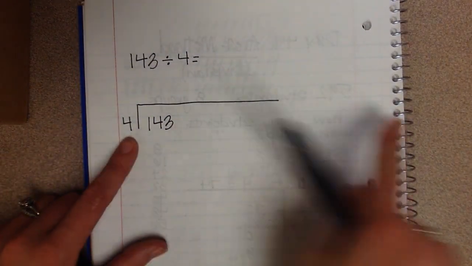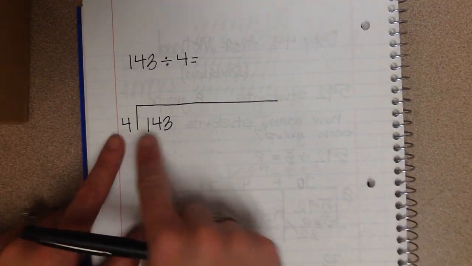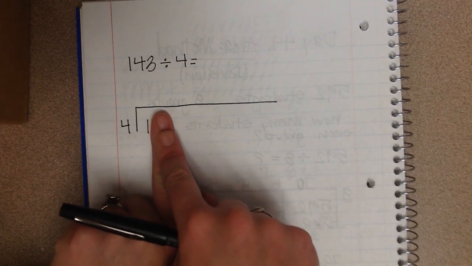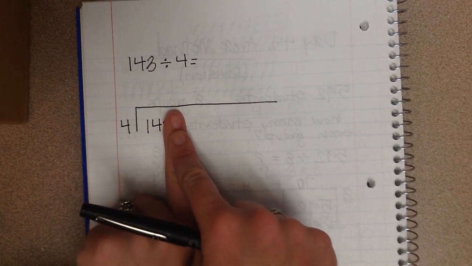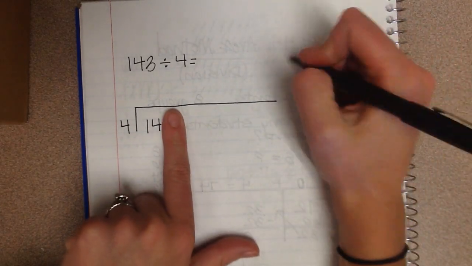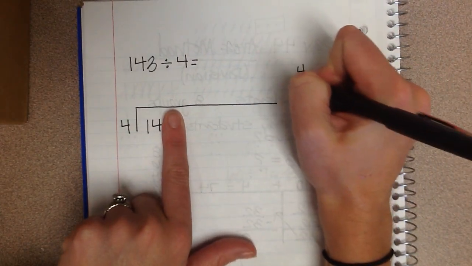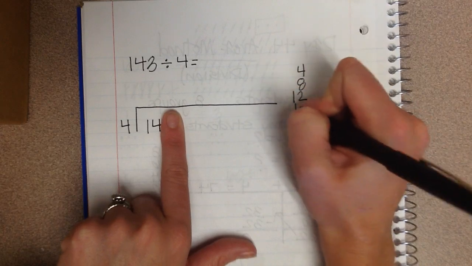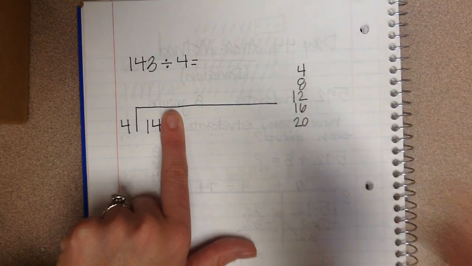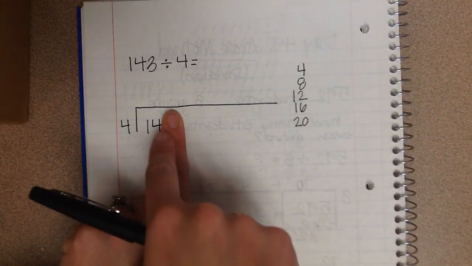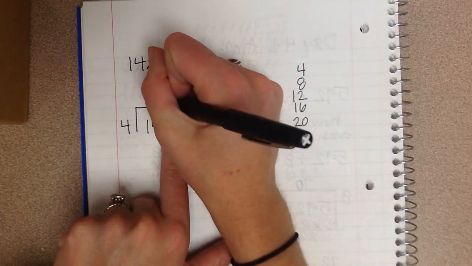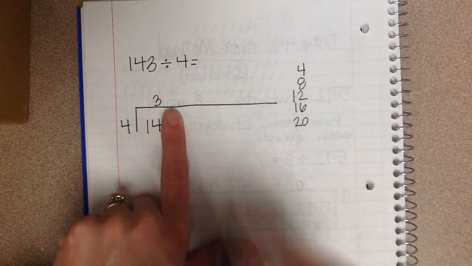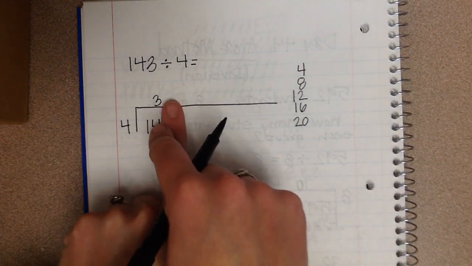Okay, I'm going to start from left to right. Does 4 go into 1? It does not. Does 4 go into 14? Well, let me put my facts over here. 4, 8, 12, 16, 20. I'm going to stop right there because the closest 4 gets to 14 is 12, and that's 3 times. So I'm going to put a 3 over my 4 right there.